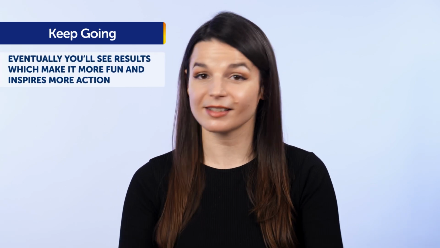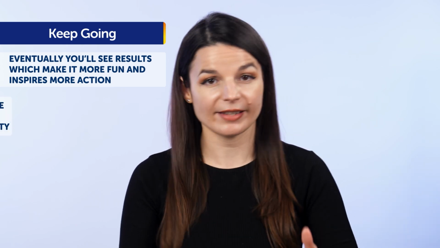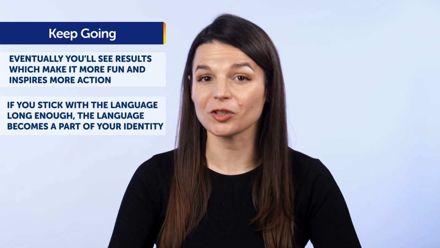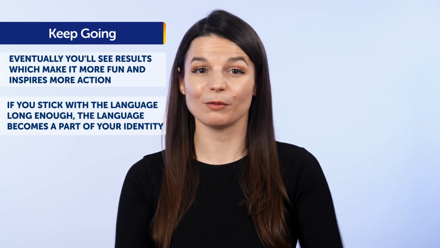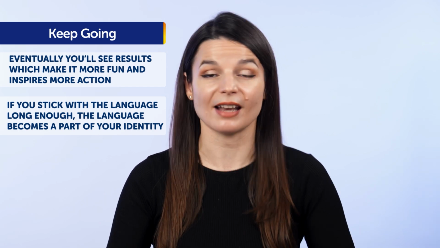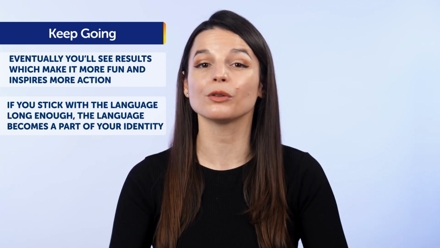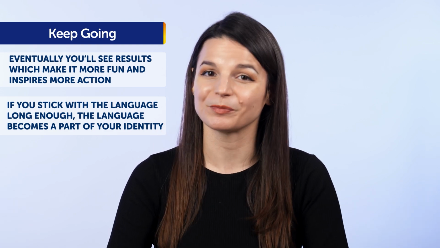So stick with the language and keep going for 2 reasons. First, eventually you'll see results, which make it more fun and inspires more action. And second, if you stick with the language long enough, the language becomes a part of your identity, which is exactly what you want. At that point, you don't have to motivate yourself because it's natural. You just do it because it's who you are. So take action first, and the motivation will follow.